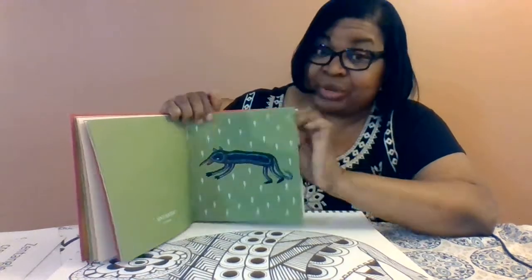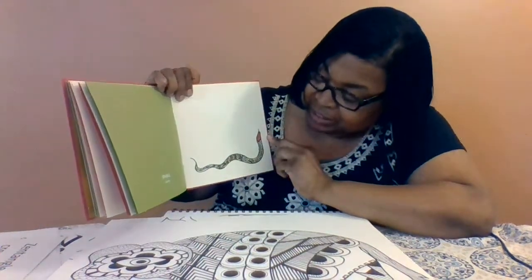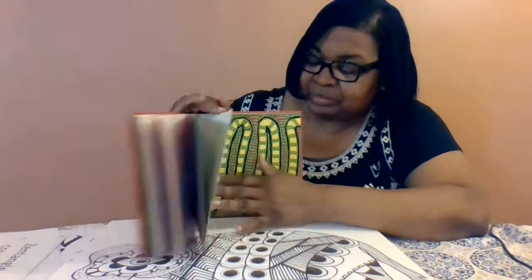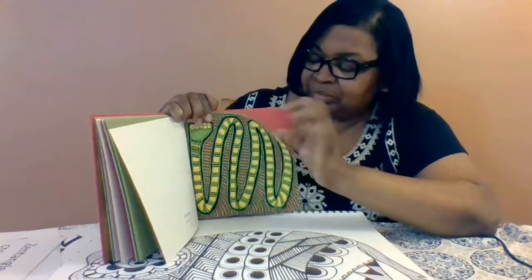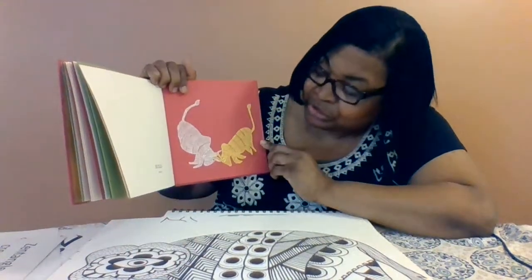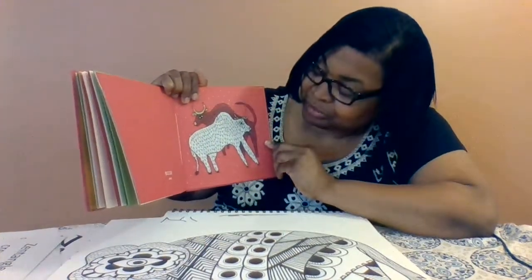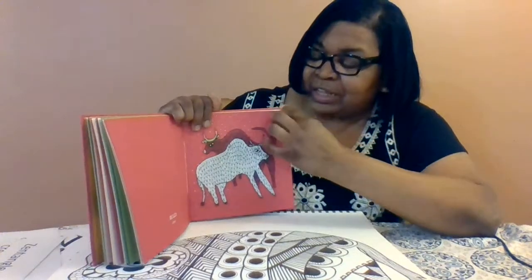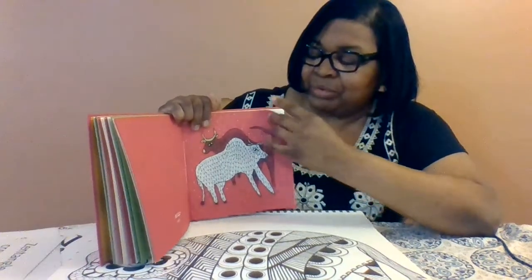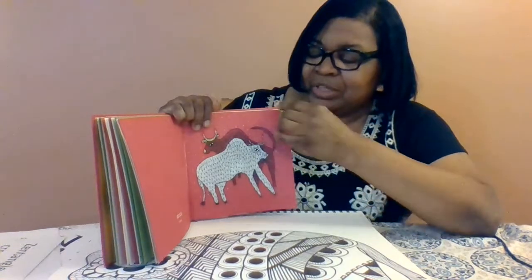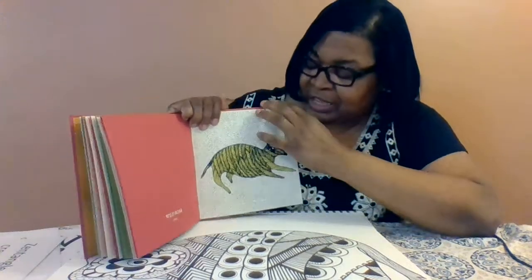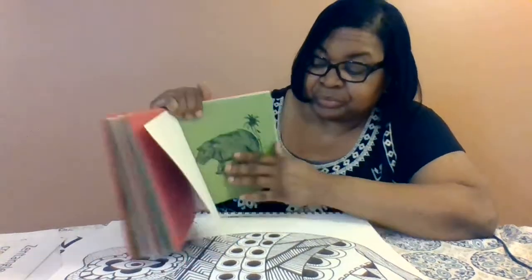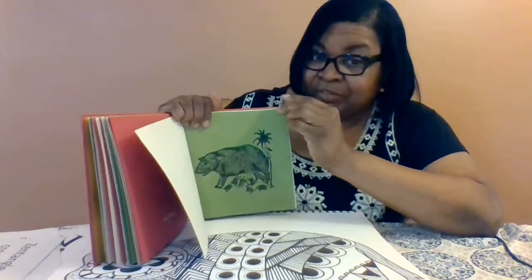Anteater, straight lines. Snake, zigzag lines. Snake, curved lines. Bulls, straight. Bulls, zigzag lines. As we continue on, we're looking at all the beautiful different types of lines that we talked about: straight, curved, zigzag, broken. That's a boar, a wild boar. Identify your lines.